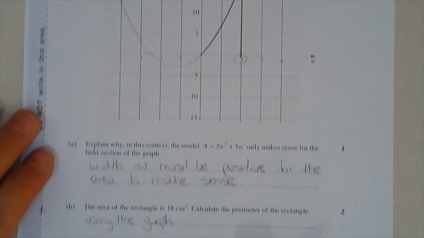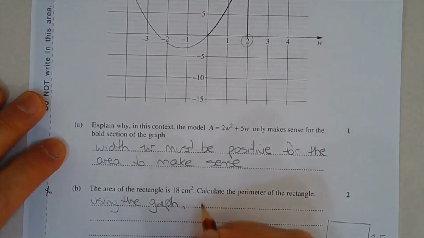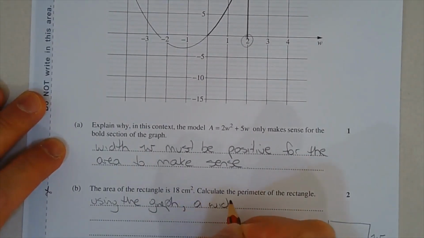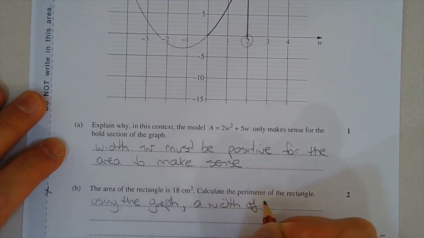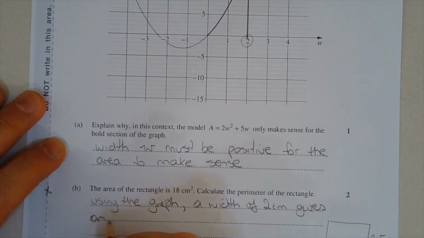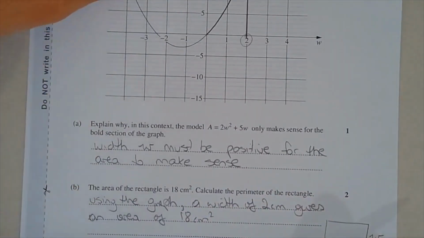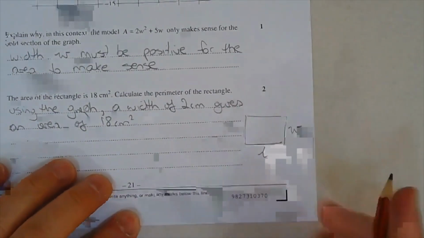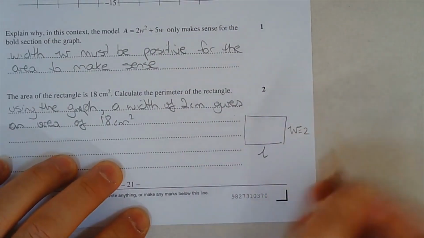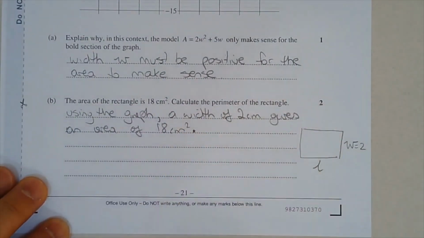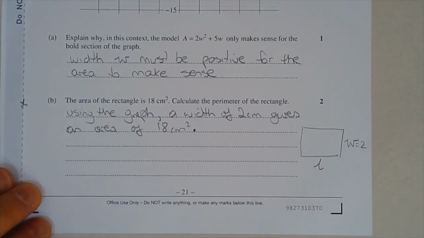Using the graph, okay, a width of 2 centimeters gives an area of 18 square centimeters. Okay. So that means then that the width is 2. Now we need to work out the length.